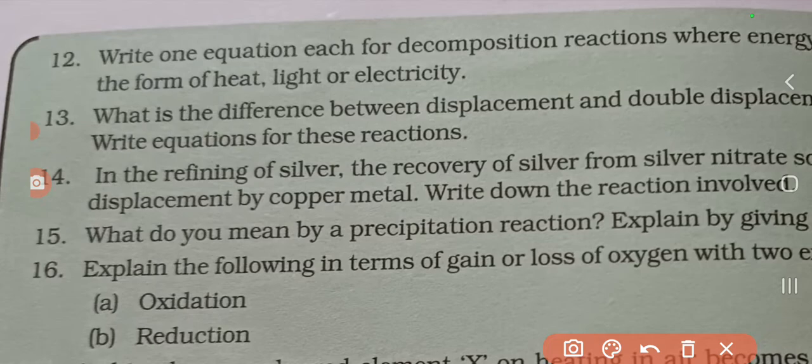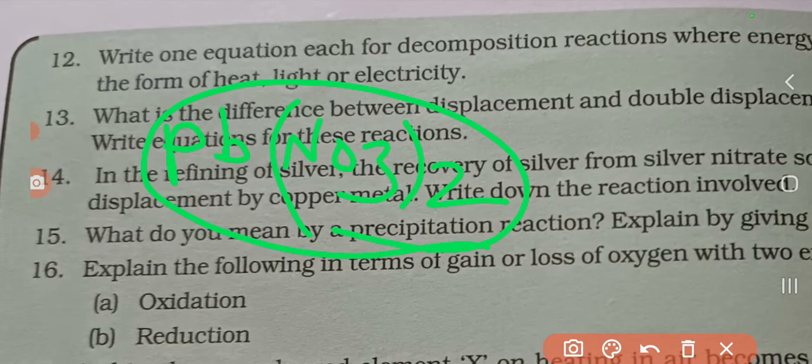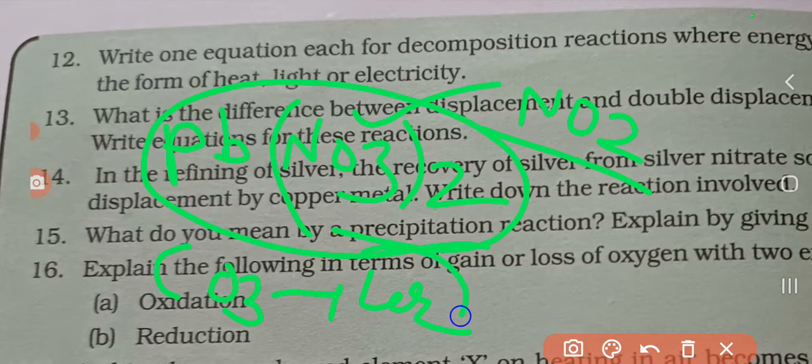Now, my dear student, please tell me what gas is released by this compound. As you know, this contains nitrate, NO3. NO3 releases NO2 gas, a brown color gas. And now, as we know, CO3 gives CO2.